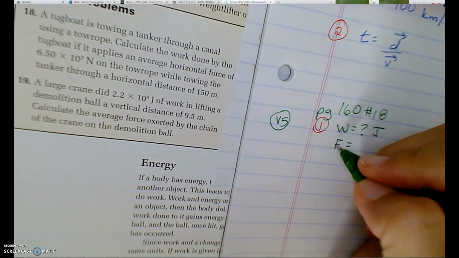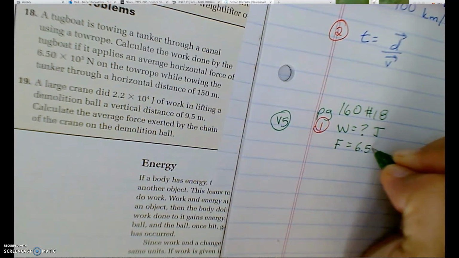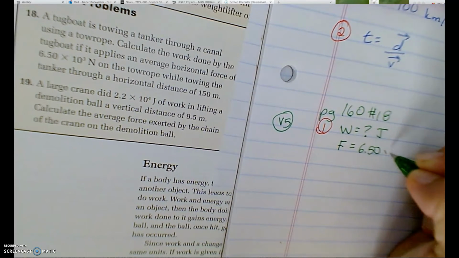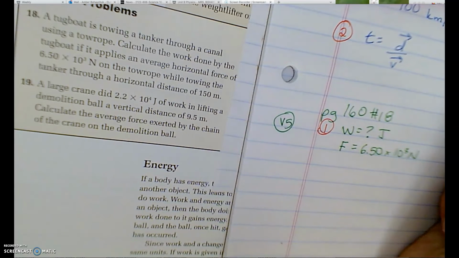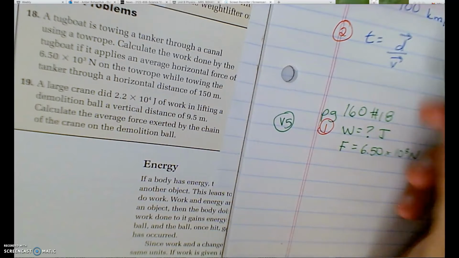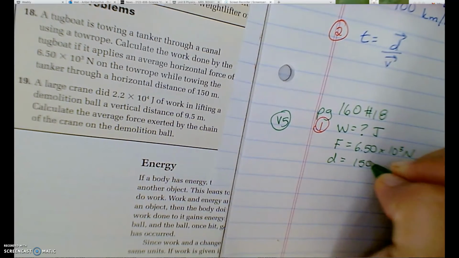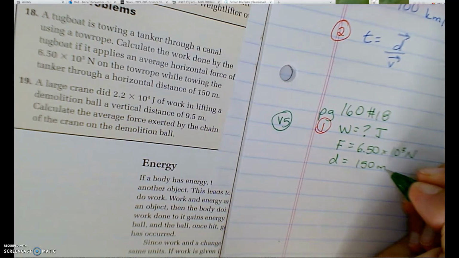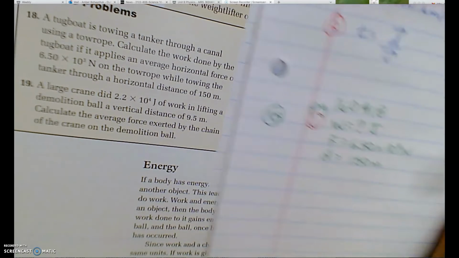Make sure it's very clear whether things are capitals or lowercase, it matters. And it matters to write the numbers down perfectly so that you have the right number of significant digits. They've given us 150 meters, which is good because we're measuring in newtons and in meters, so we're happy.